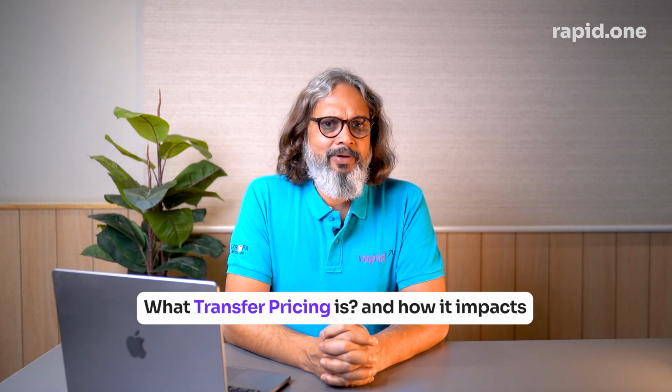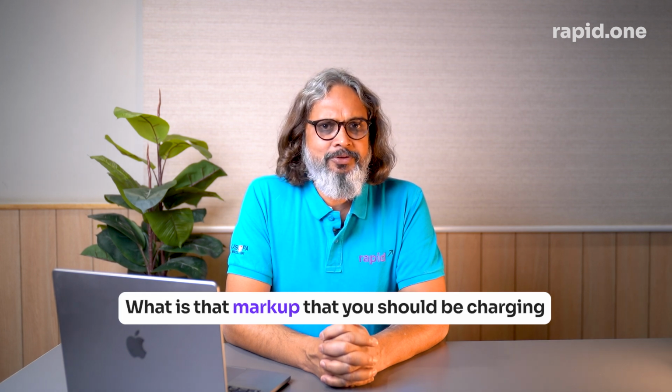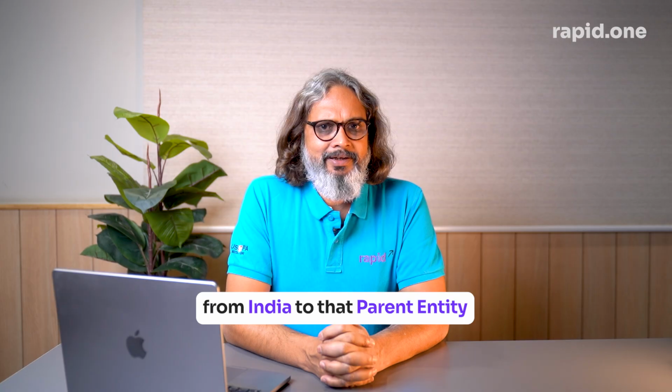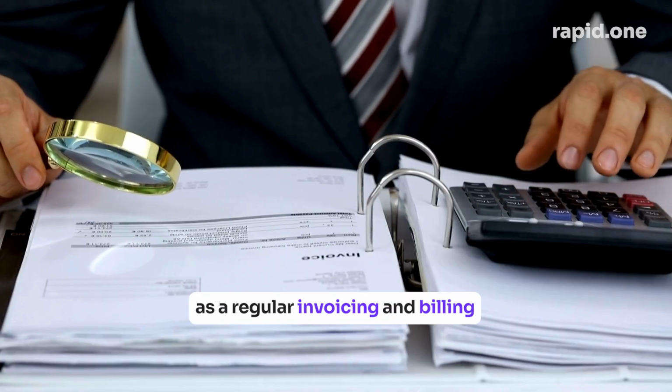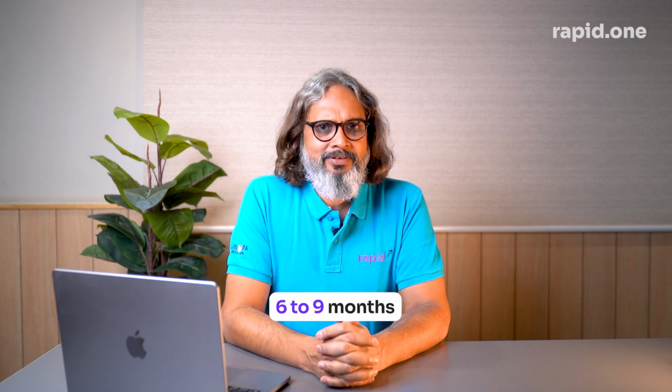So you should be aware of what transfer pricing is and how it impacts you, what markup you should be charging from India to the parent entity, and bringing that money to India as regular invoicing and billing. This also brings some cash load on early stage startups because a lot of cash gets blocked, and every month you keep accumulating some cash in India, but there is no choice. There are ways it could be optimized a little bit by giving some deferral credits for some time, which is typically around 6 to 9 months, but it cannot go beyond that.